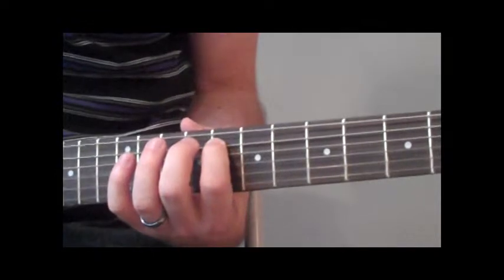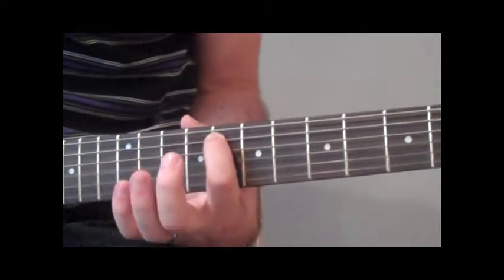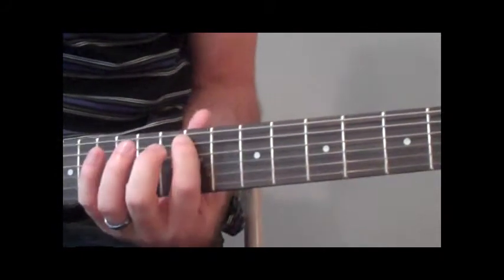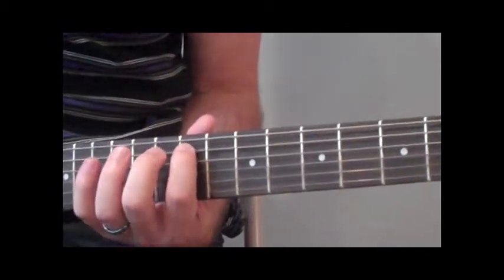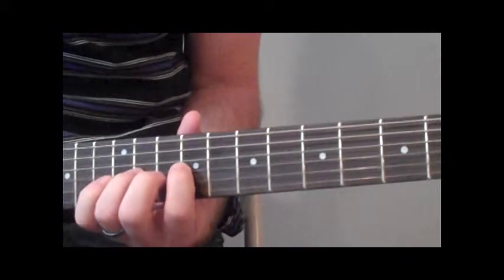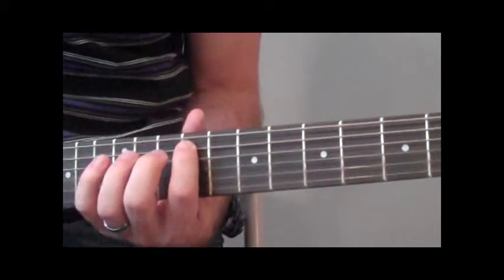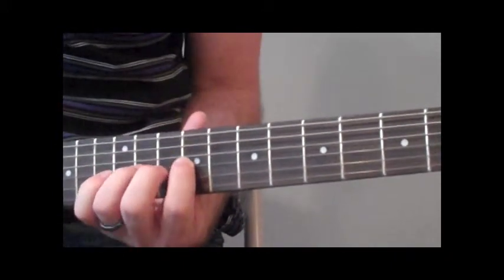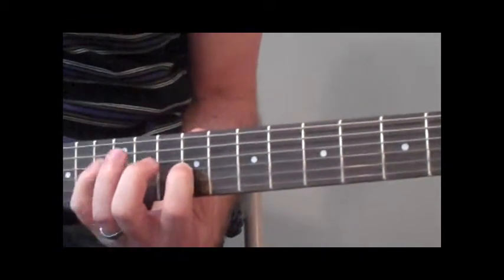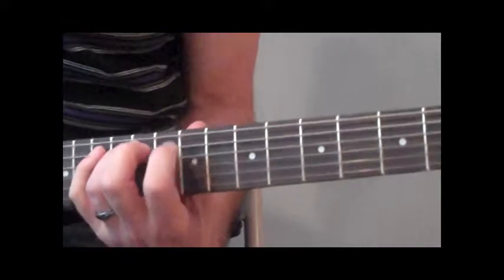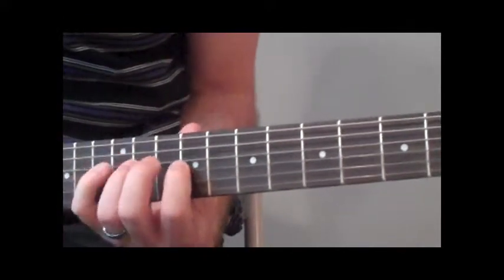Now if we raise the root an octave by half a step, we end up with F sharp Locrian. F sharp Phrygian. F sharp Aeolian. F sharp Dorian. F sharp Mixolydian. And so on.